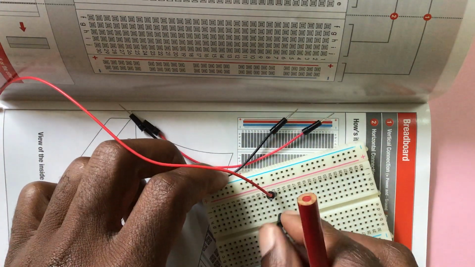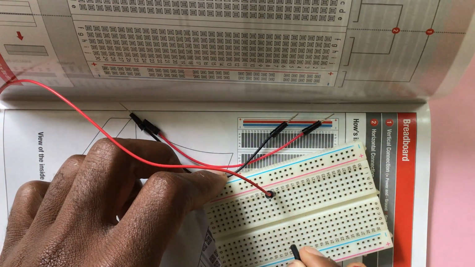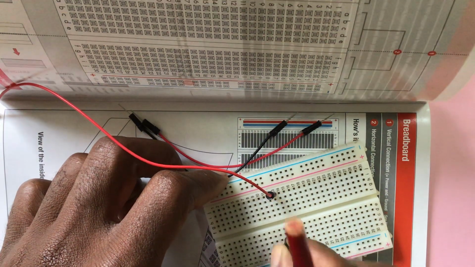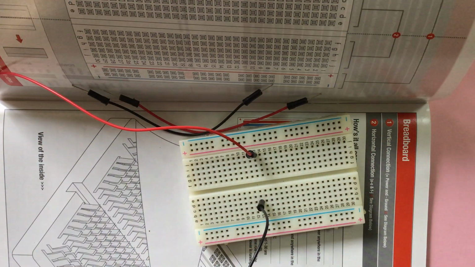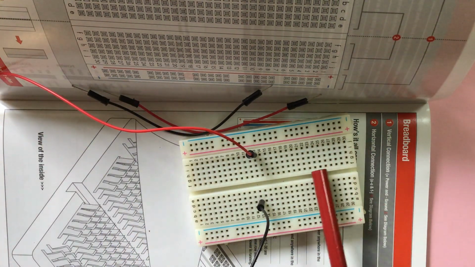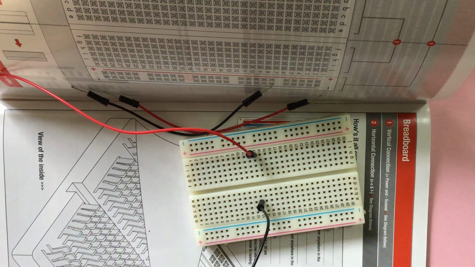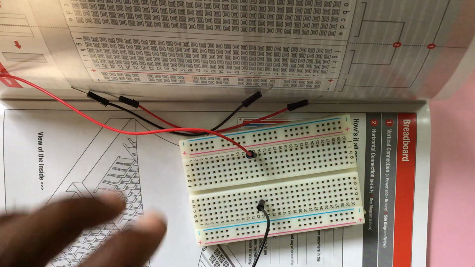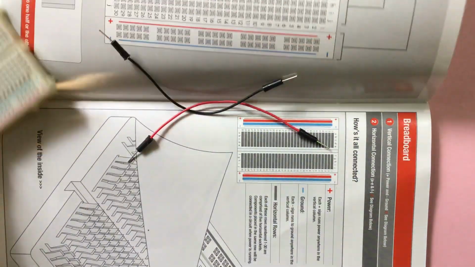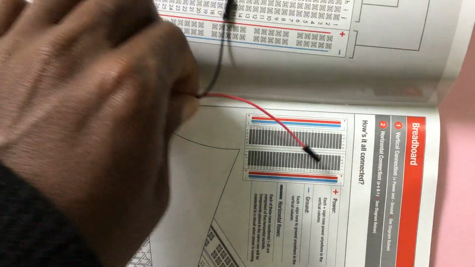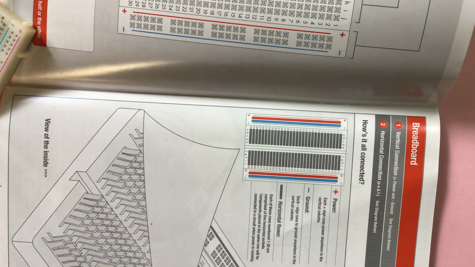But if I remove this one and put it in the same line, but here, these two pins are not connected. Why are they not connected? Because of this groove. This groove is not making it possible for them to be connected. So that's about the breadboard. And the breadboard is just to make our work easier, to make us able to connect different things.